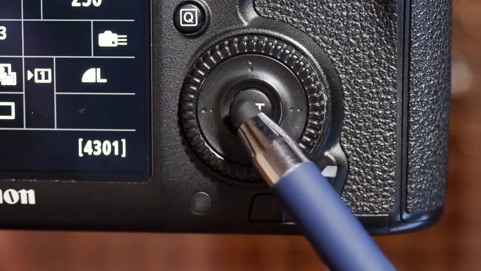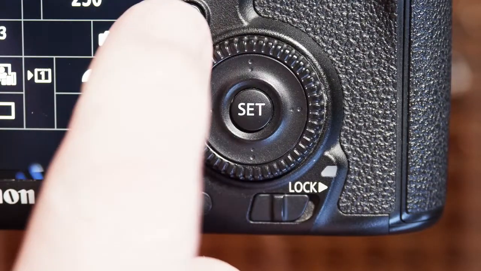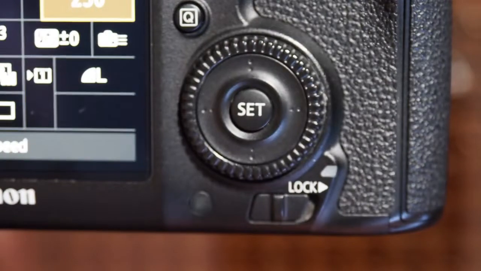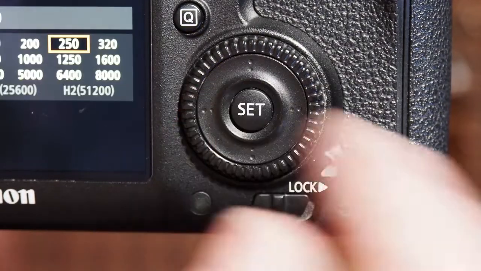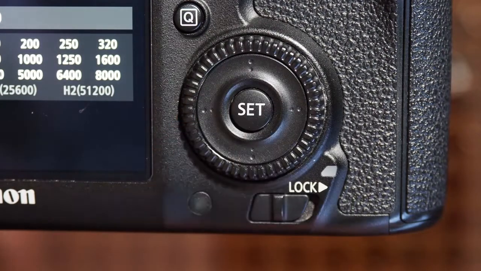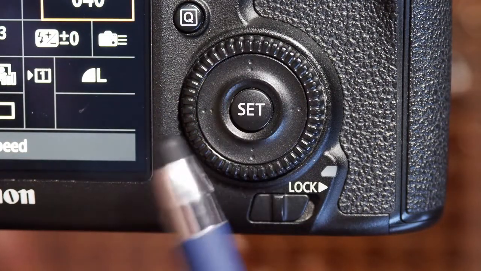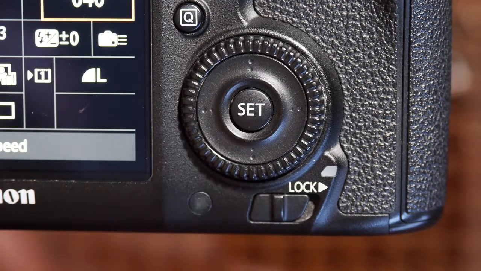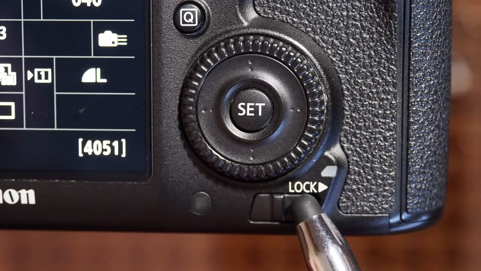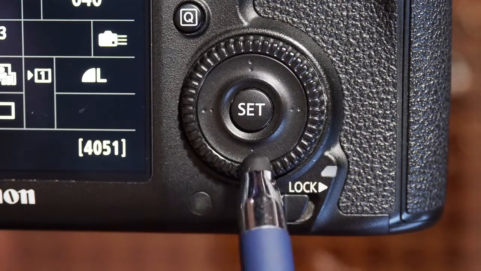So the set button, once you've chosen a setting on the back screen, so for instance if I want to look at that, I press the set button. Once I've got it, I press 250 and on it goes. If I move that to say 640, I press the button and it's set to 640. So this button brings things up, sets it and takes it away again. The bottom one here where it says lock, it locks and stops this dial from doing certain things.